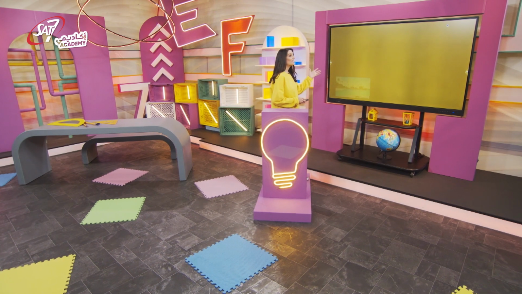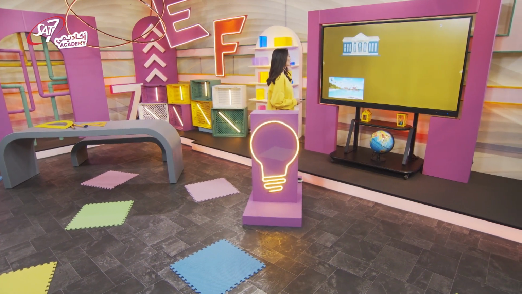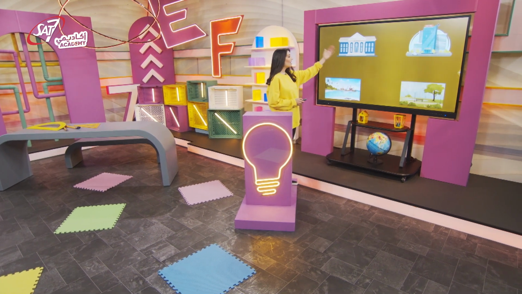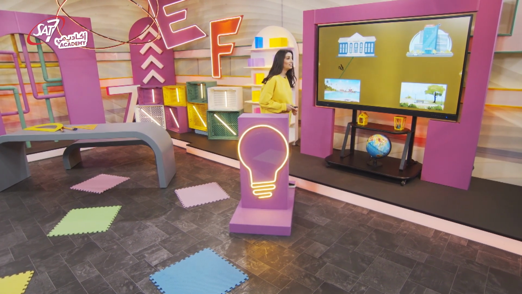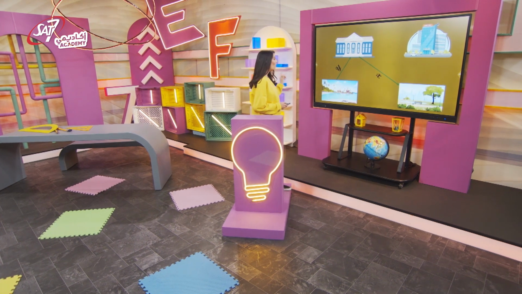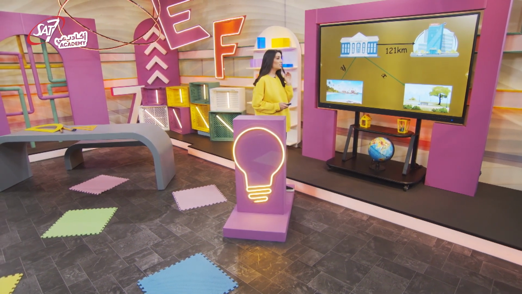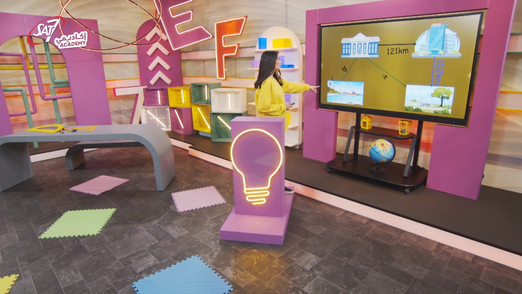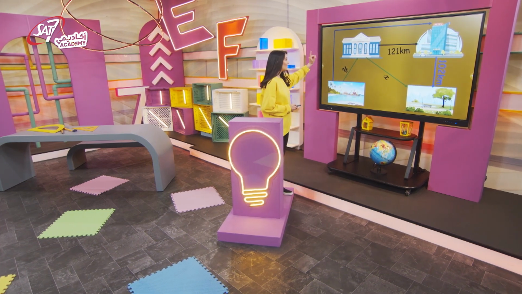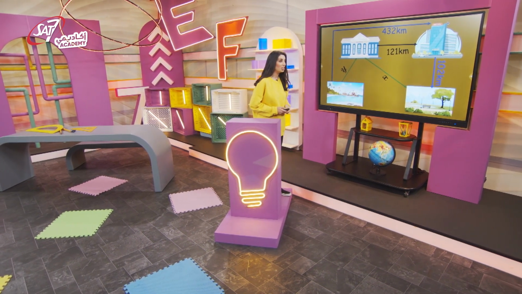Are you ready now for a challenge? This is another map that includes a beach resort, a museum, a hotel, and a garden. You need to find the Y and the X, the distance from the beach resort to the museum, and from the museum to the garden.